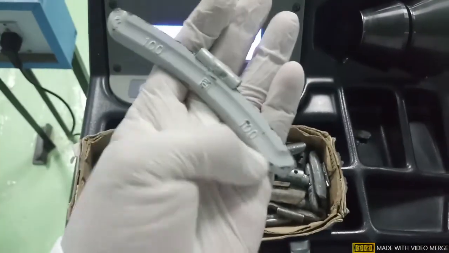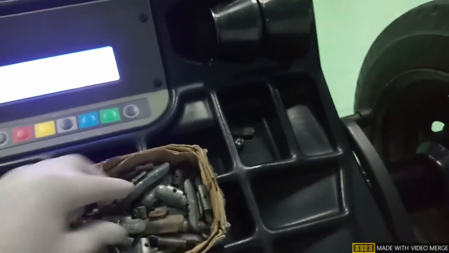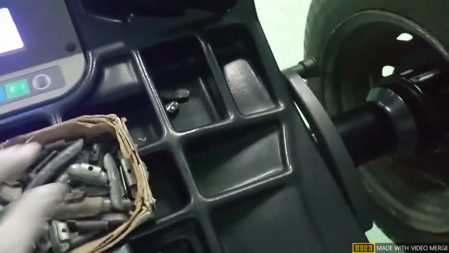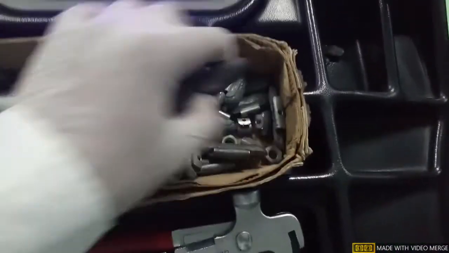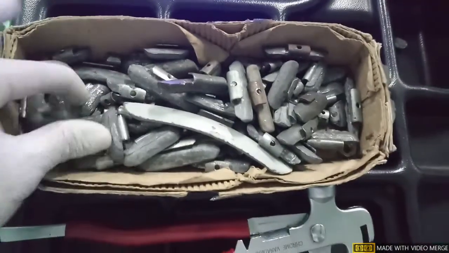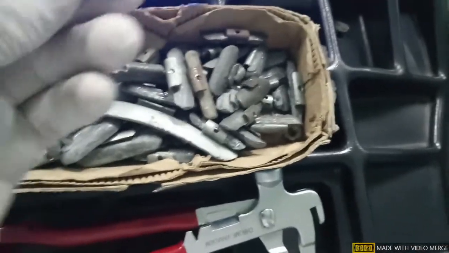You can see some are marked 100, some 200 grams, and some 40. From small to bigger numbers of weights are available here. So this is a very small one.